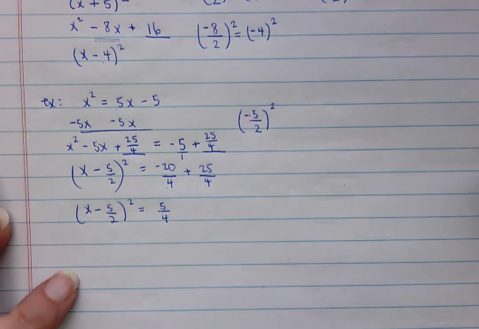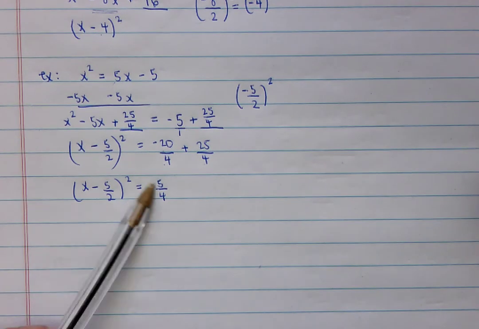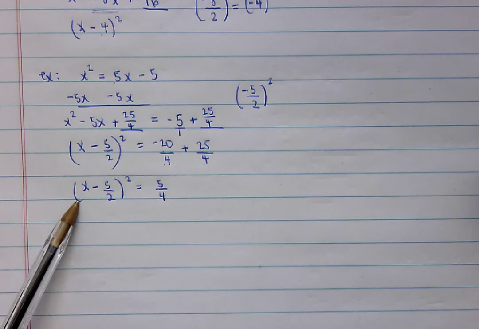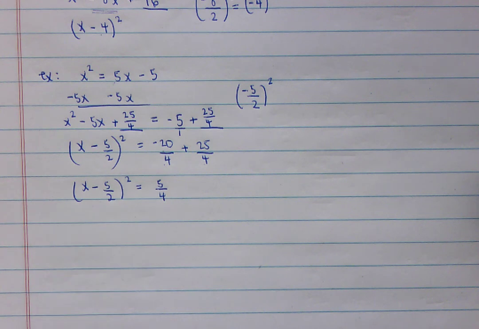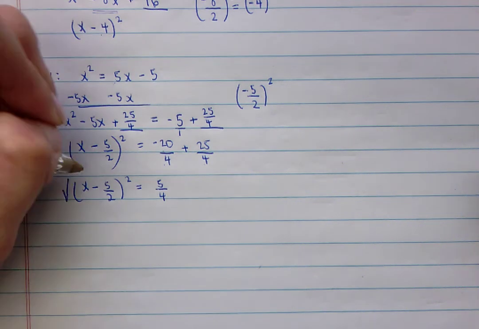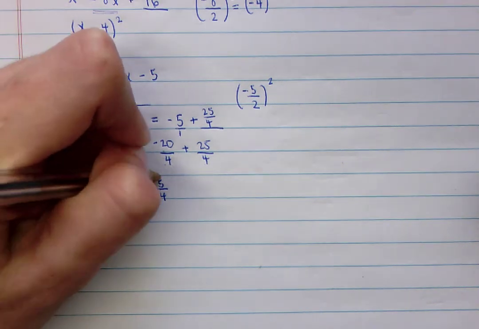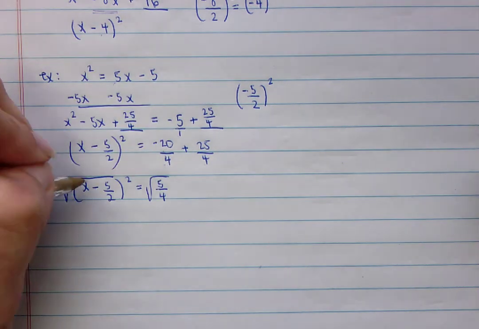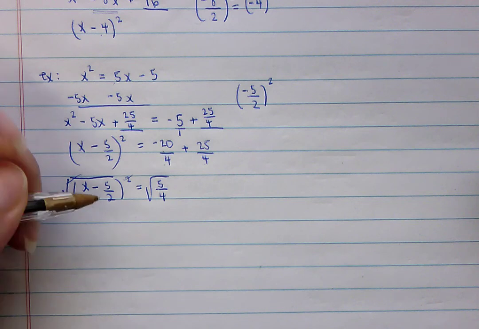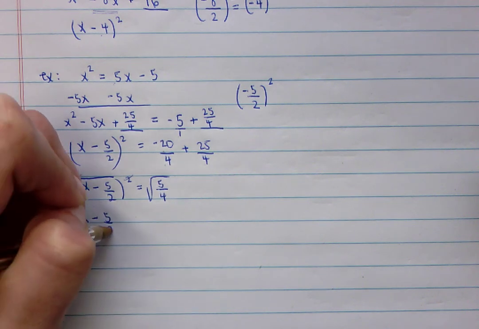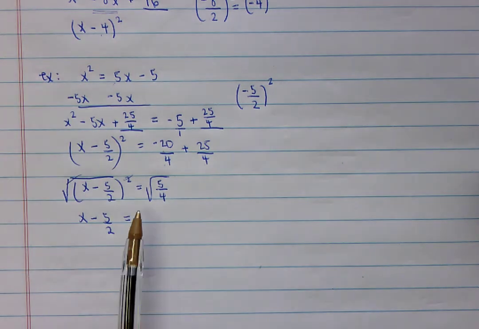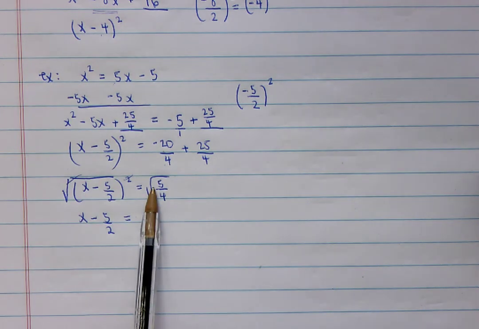Okay, we're almost done. Remember, when we get it in this form, we take the square root of both sides. So we're going to square root the left side, square root the right side. And again, this square and square root undo each other. We have x minus 5 over 2 equals the square root of 5. I can't take that, okay?